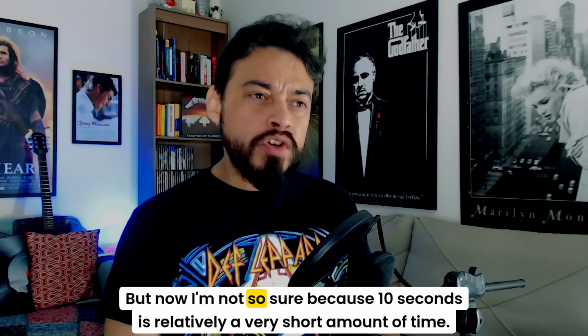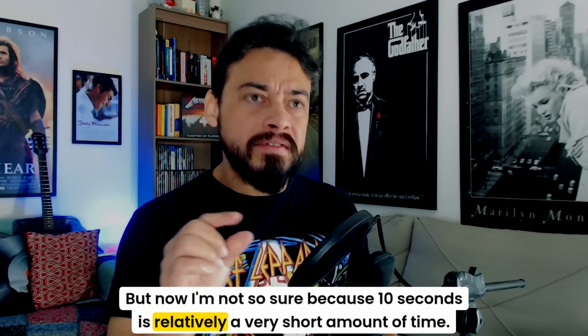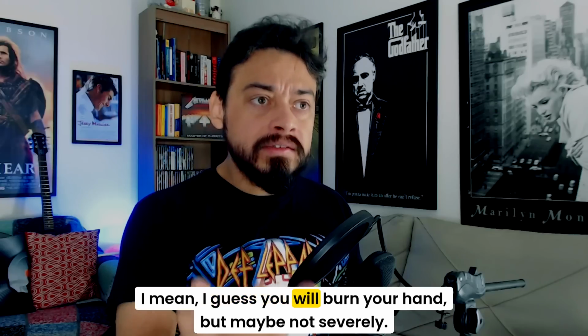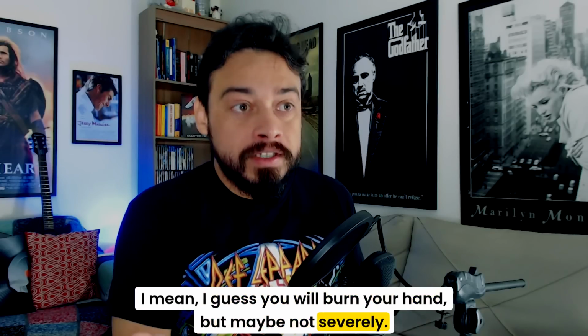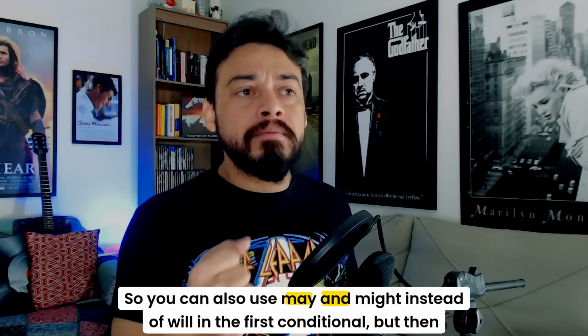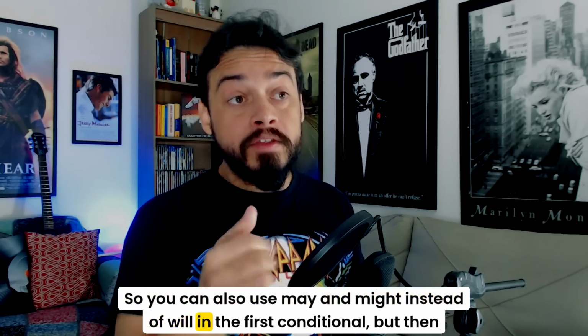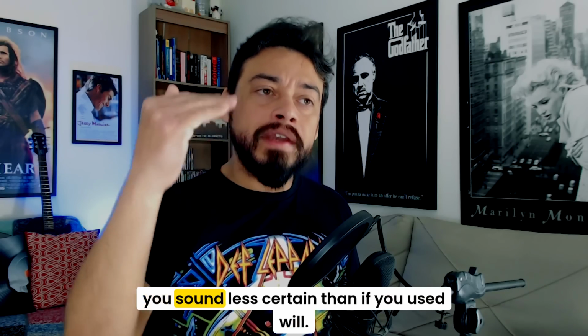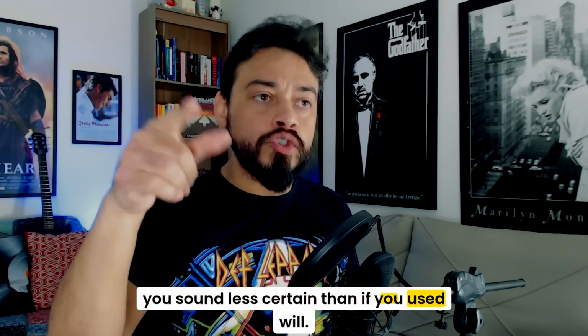But now I'm not so sure because 10 seconds is relatively a very short amount of time. I mean, I guess you will burn your hand, but maybe not severely. Got it? So you can also use may and might instead of will in the first conditional, but then you sound less certain than if you used will.